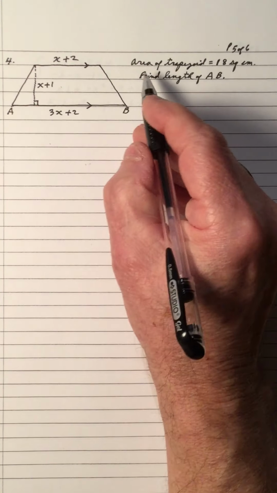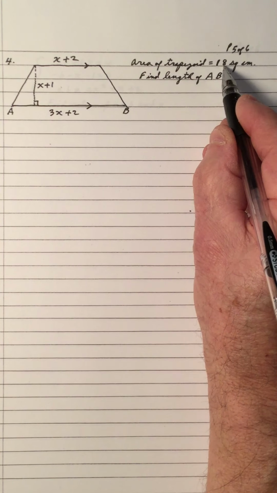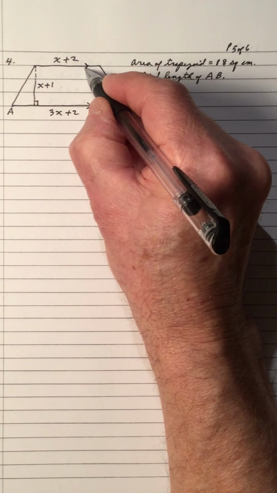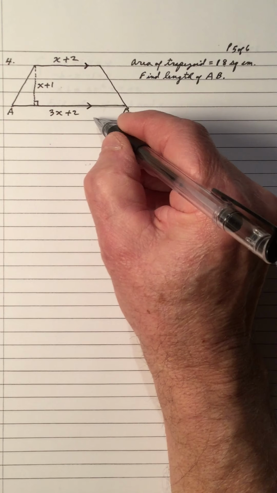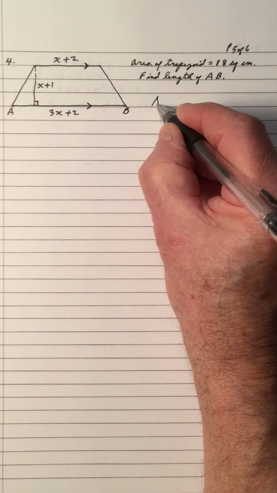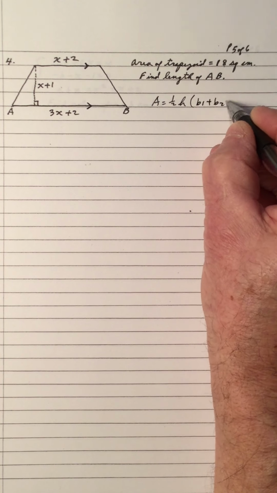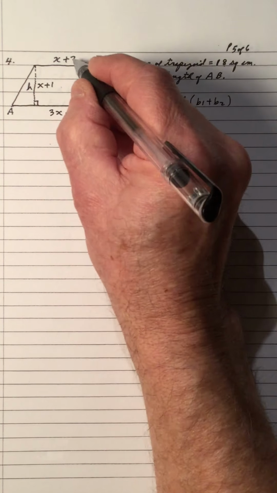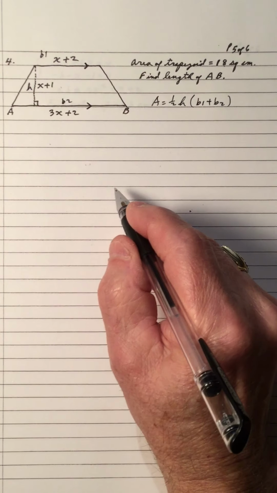Notice what we have. We got two parallel sides. They have a trapezoid. And the area of the trapezoid is 18 square centimeters. And we want to find the length of AB. Notice the trapezoid has one pair of sides parallel, only one. So this is the pair of parallel sides. And we're given the area. So the area of a trapezoid is a half the height times the sum of the bases, b1 plus b2. This is the height, perpendicular to the two parallel sides, and this is base 1, and this is base 2. Bases are the parallel sides in this trapezoid.